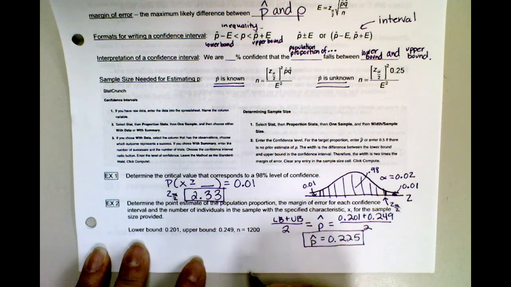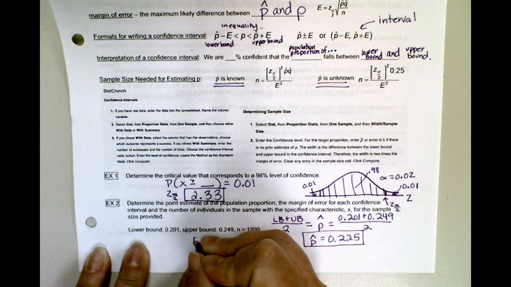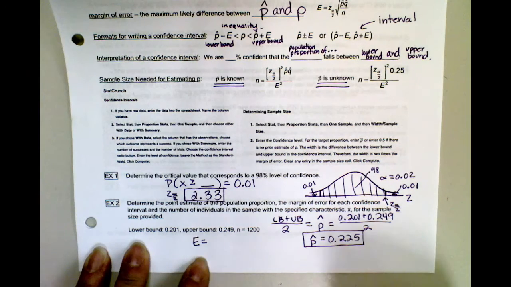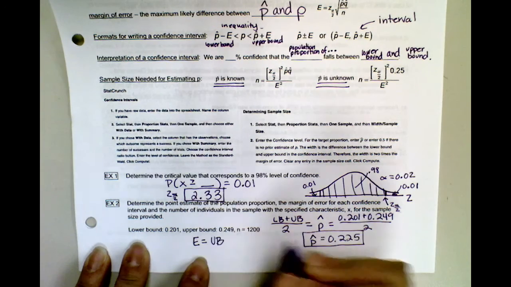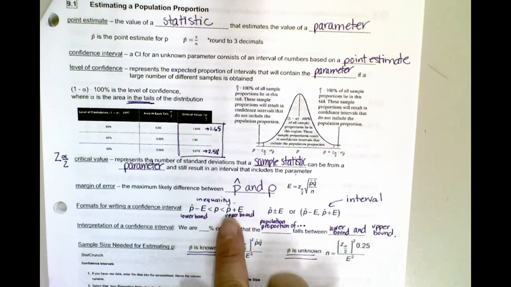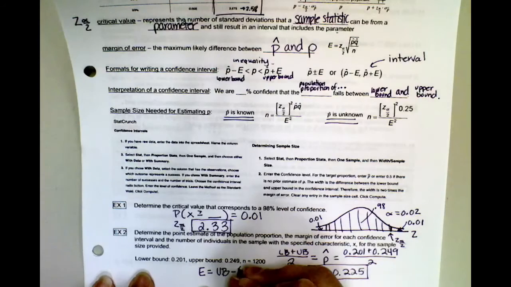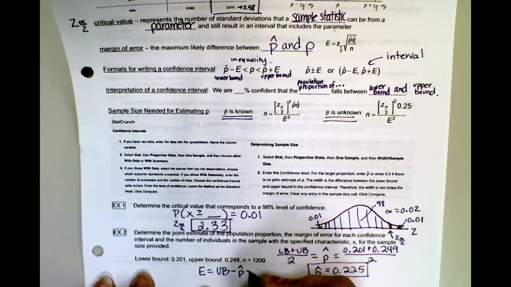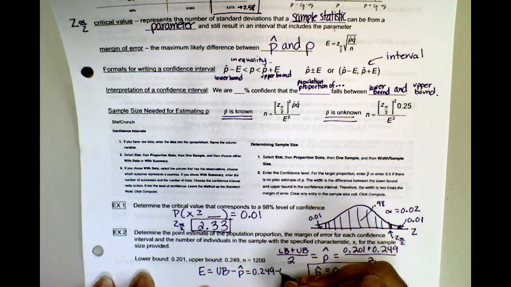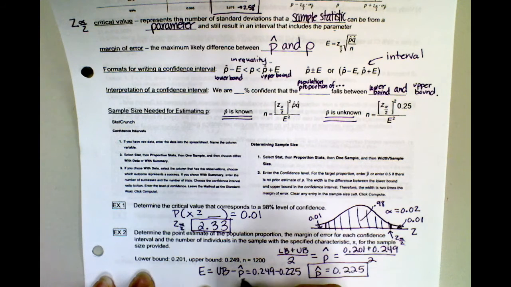I'm going to do margin of error equals upper bound minus p hat, because if you look at our formula, our upper bound is p hat plus E. So if I take the upper bound and subtract p hat, that leaves me with E. So 0.249 minus 0.225 gives me a margin of error of 0.024.